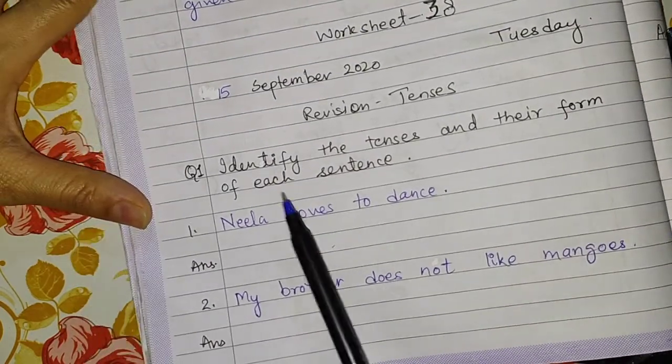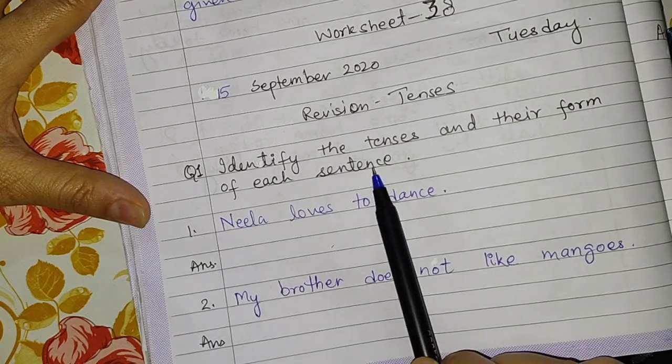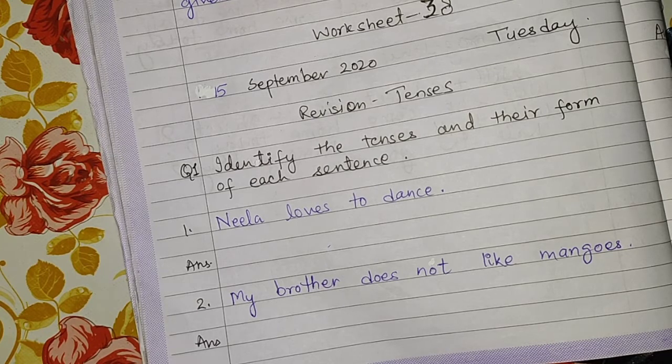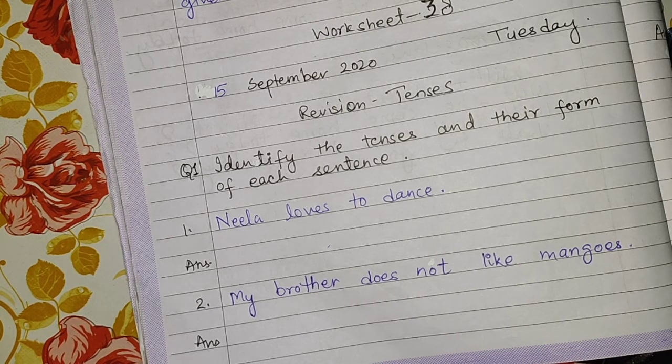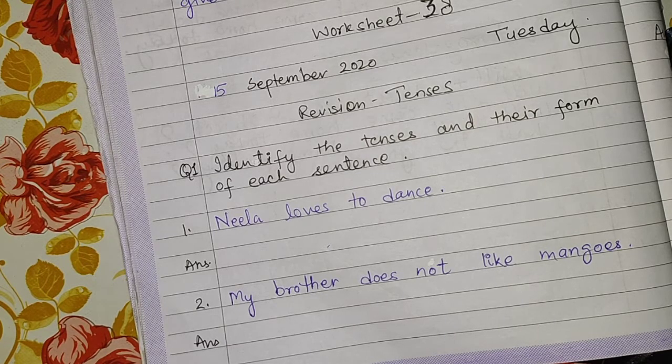Okay. Now identify the tenses and their form of each sentence. Here there are certain sentences given in different kinds and different forms and in different tenses. So you have to identify which tense has been used in the sentence, and also in which form the sentence has been given to you. Form means whether it is a positive sentence, negative sentence, or interrogative sentence.